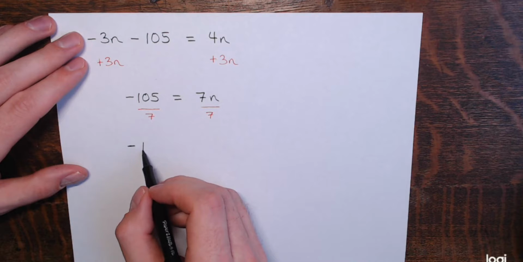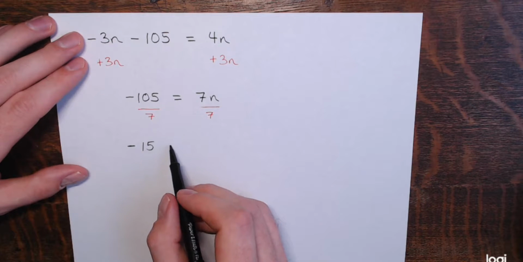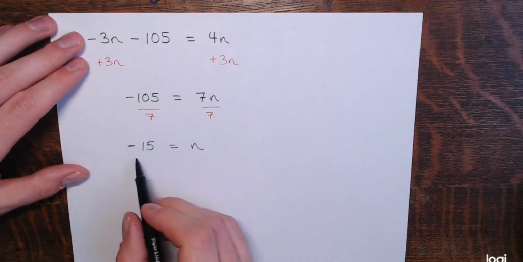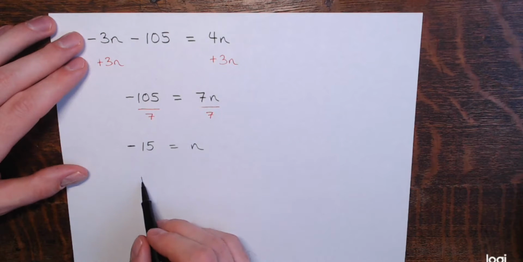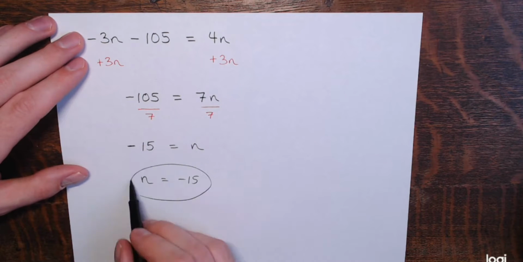7 times 15 is 105. So that's negative 15. Equals over here, the 7's are gone, the 7's cancel, equals n. There's your solution. Now you can switch sides if you want. This means the same thing as n equals negative 15, right? Just switching the sides. And there's your solution.